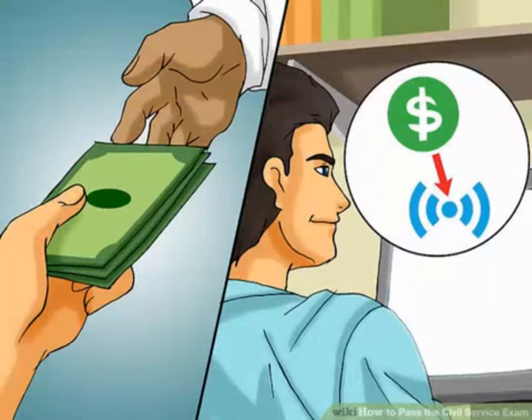Pay the fee when you turn in your application. You will be asked to cover the fee when you submit your application. Expect the fee to be around $15 USD, although this varies from test to test. Pay online using a credit or debit card, or send a check or money order to the testing facility.